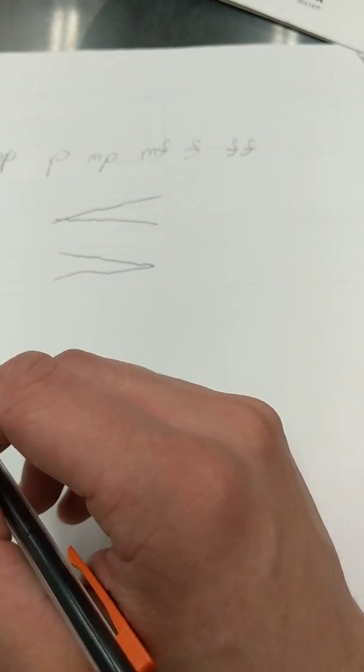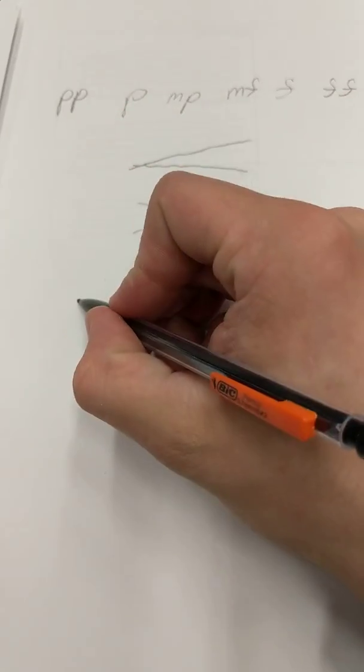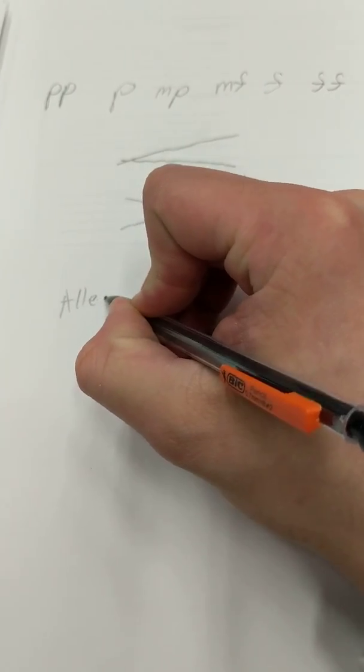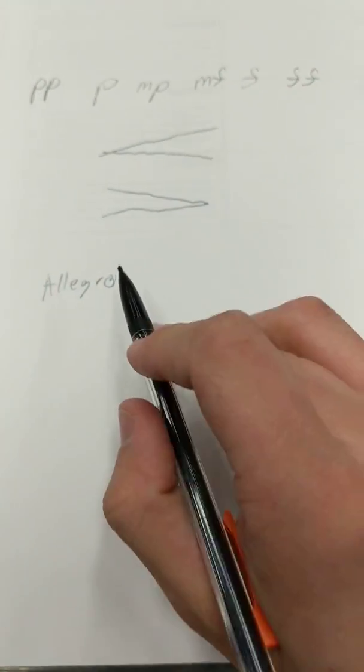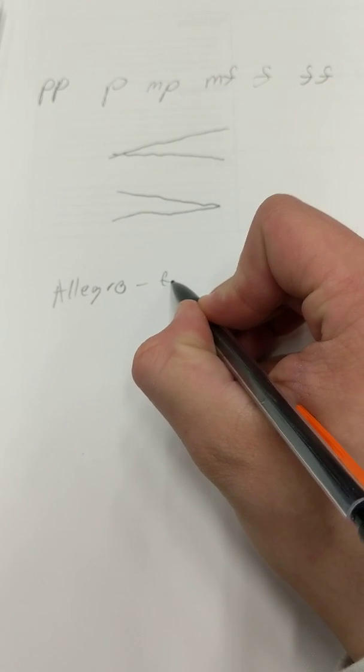They used to write the tempo in Italian because there are people from countries all over the world that will be reading this music. So they had to just choose a language that everyone has to know. And Italian won out. So the first one is allegro. Allegro means fast. Right? A lot of times dances are allegro.